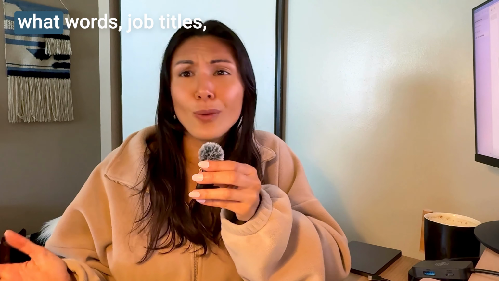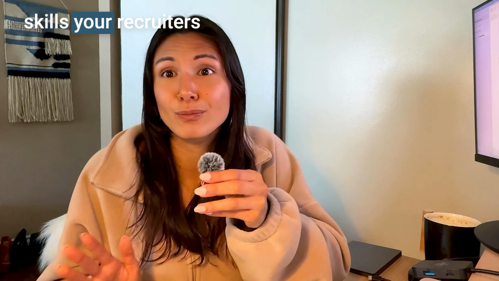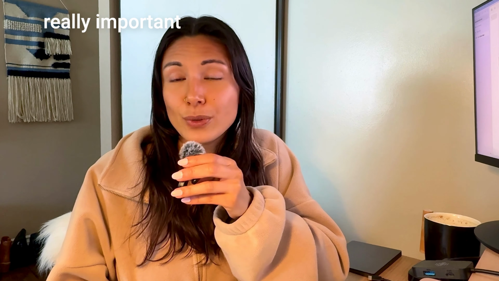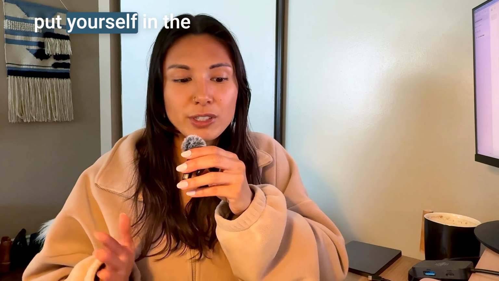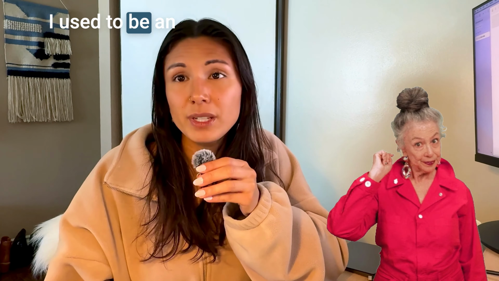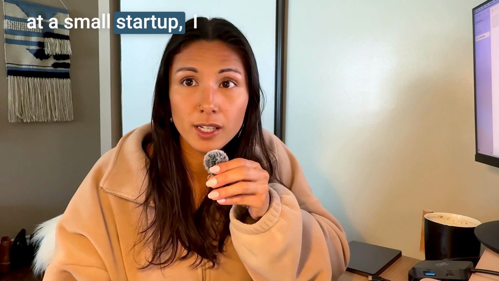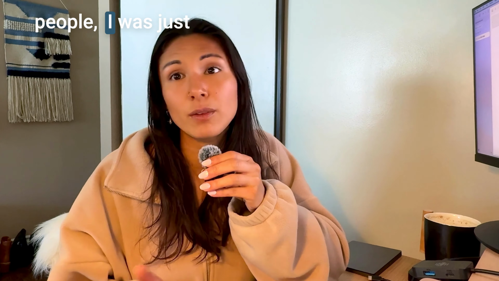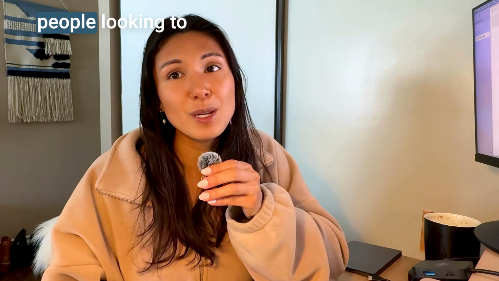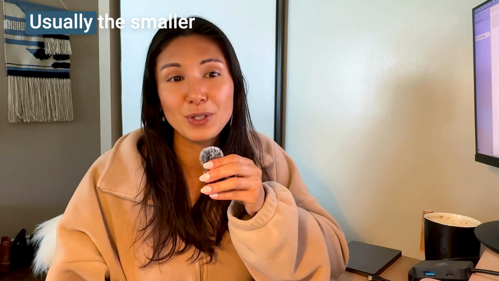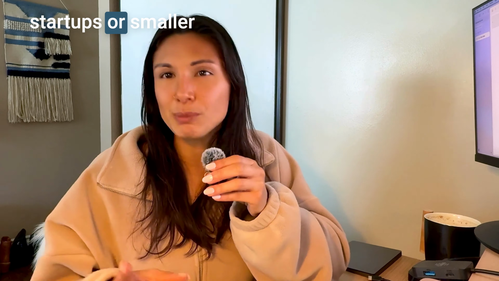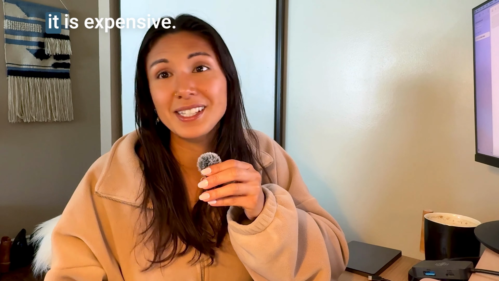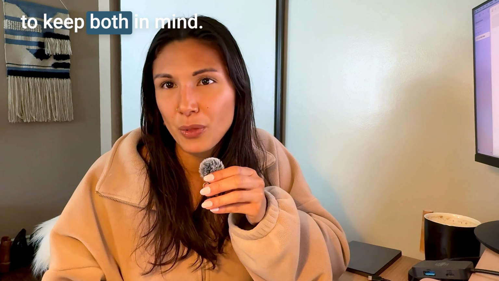So how do you know what words, job titles, skills your recruiters are looking for? I will tell you. This is where reverse engineering is really important, because you want to put yourself in the mind of a recruiter. I used to be an executive assistant at a small startup. I did play the role of recruiter and use LinkedIn to find people. I was just using the search bar. There are people looking to fill roles that way, usually the smaller startups or smaller companies that need help, but they don't want to pay for LinkedIn Recruiter because it is expensive. So that's why it's good to keep both in mind.